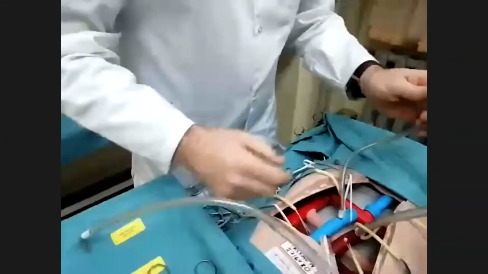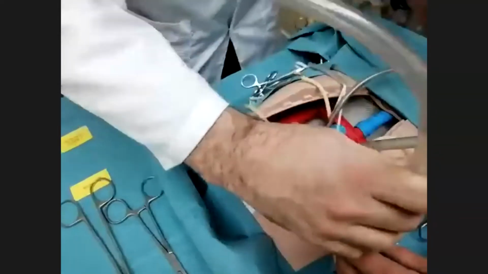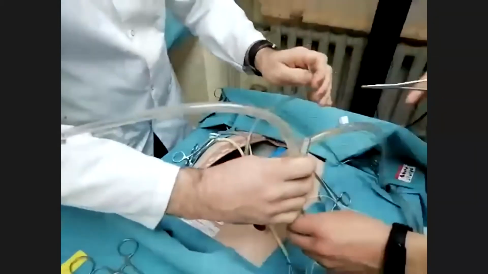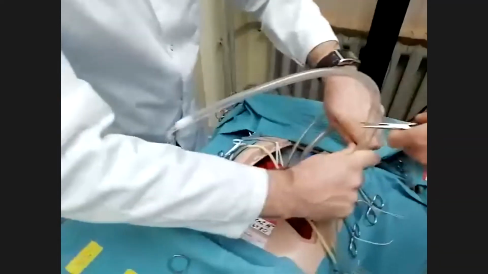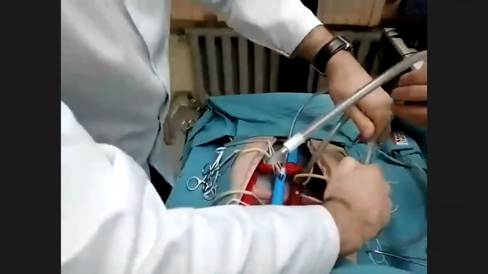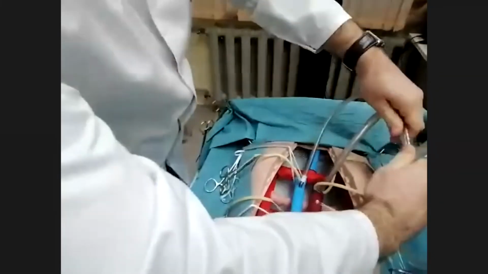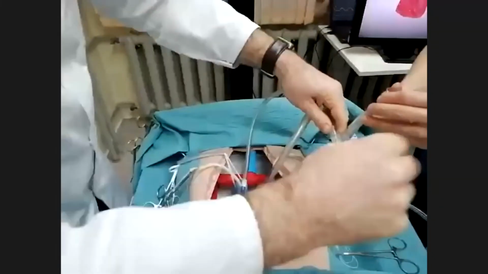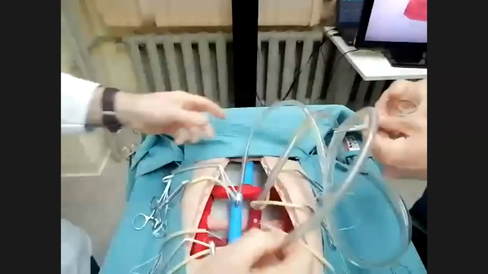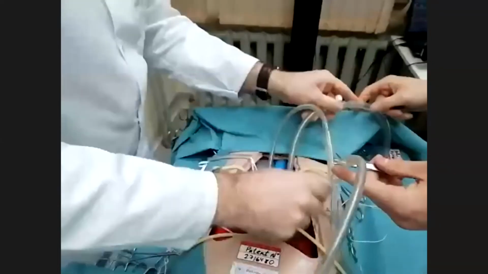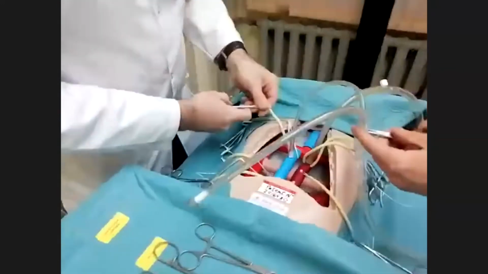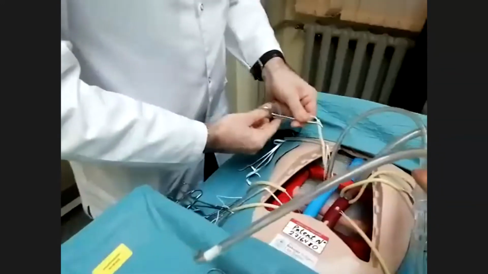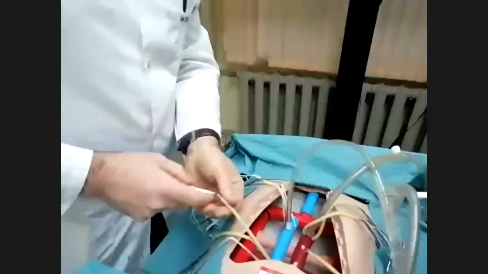Next. Connection to the Y-shaped connector, and then we are on bypass. Okay, on bypass. Cooling to 32 degrees. Okay.